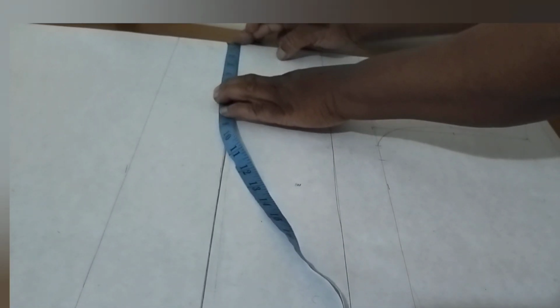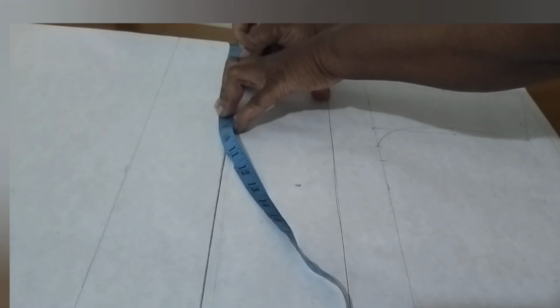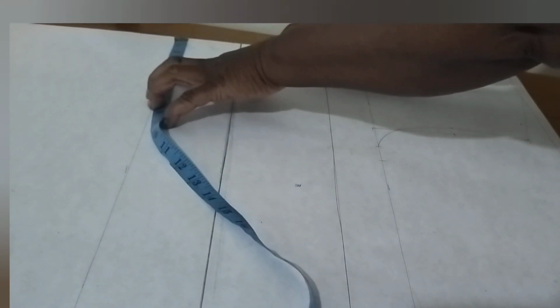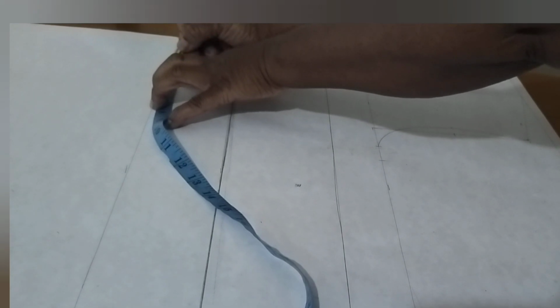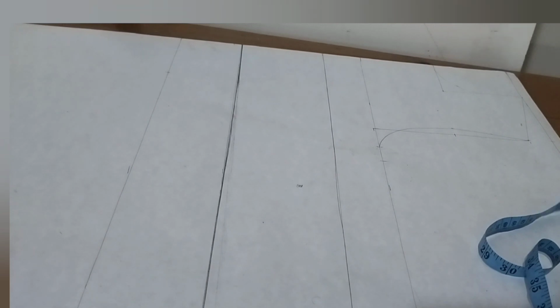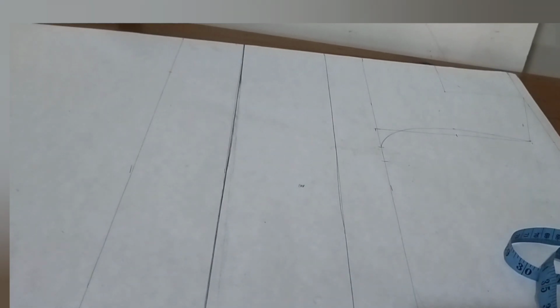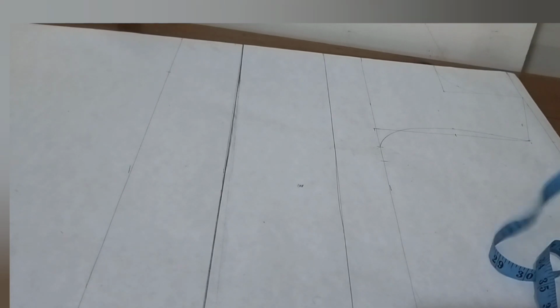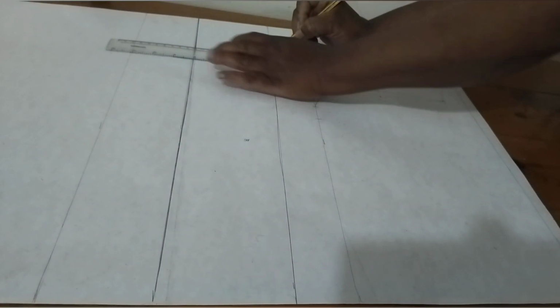You measure it down. Also on the under bust, on the waist, if it's a blouse. But if it is a dress, you need to extend it down to the hip, but you will need to come up by 2 inches. Let's connect this down.